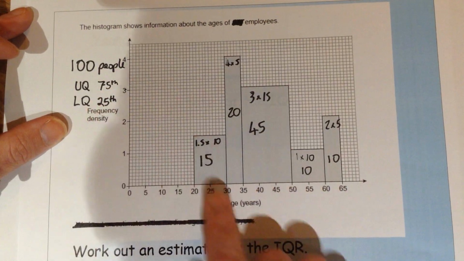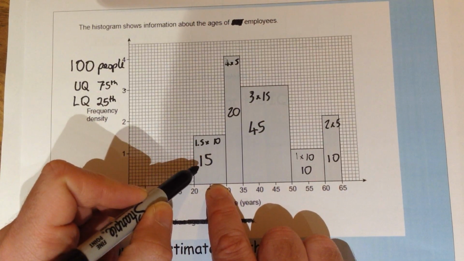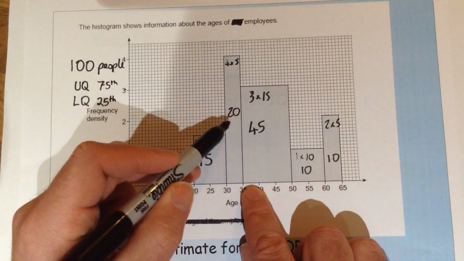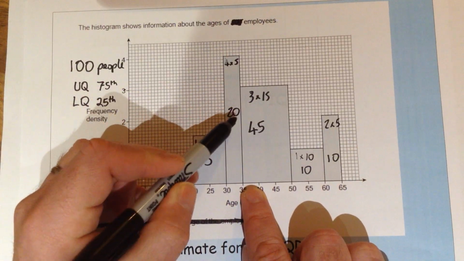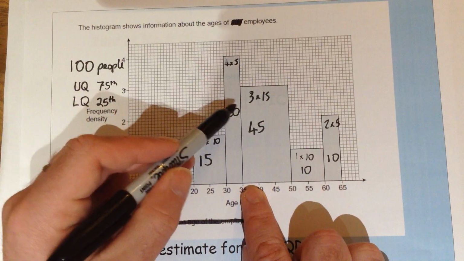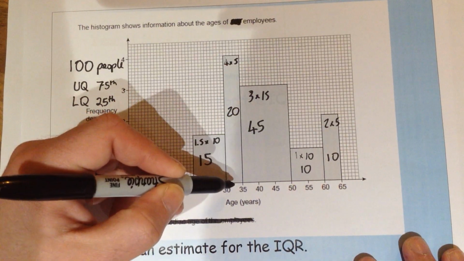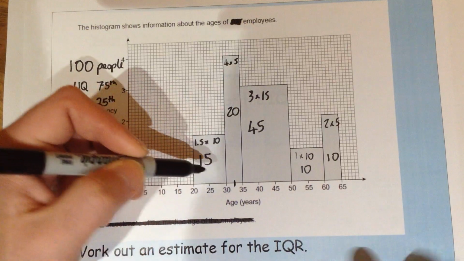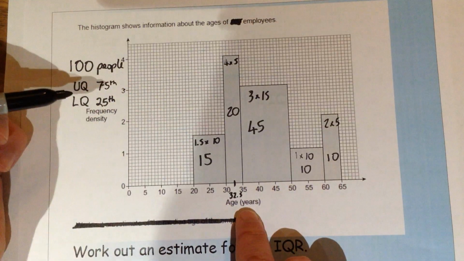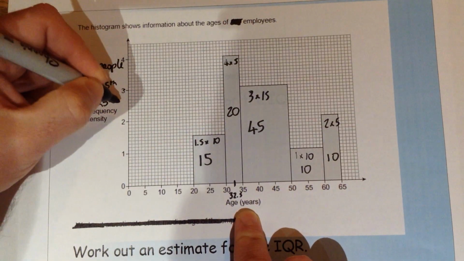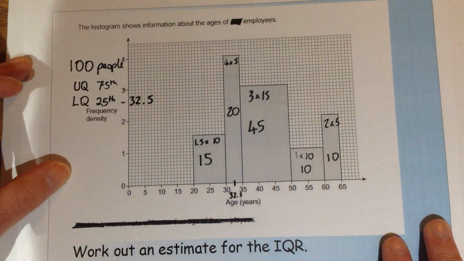So the 25th person, going from smallest up to biggest, we've got 15 people in this group, so we would need another 10 from these to get us up to our 25th person. Well, the 10th person in this group, bearing in mind it represents 20 people, will simply be halfway, because we're just finding an estimate. So that would be smack bang in the middle of the group, halfway between 30 and 35. So that would be 32.5 as the age for the lower quartile. So if we put that up here, the lower quartile would be 32.5 years old.